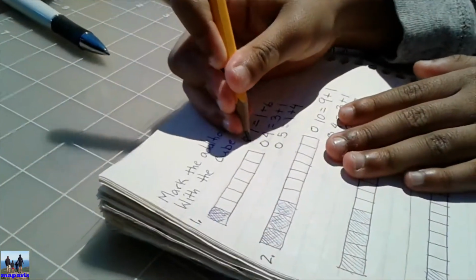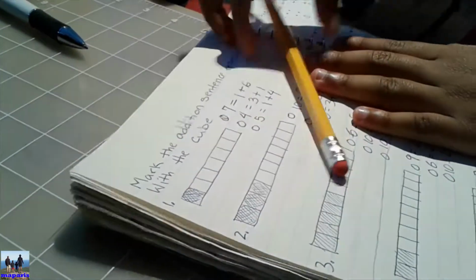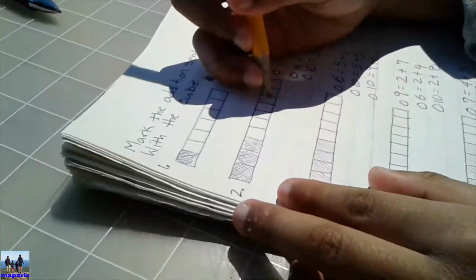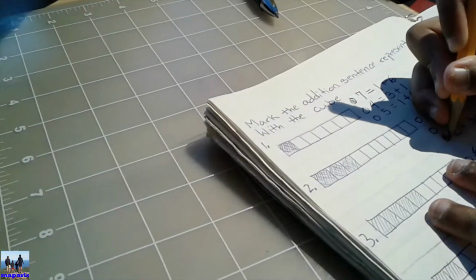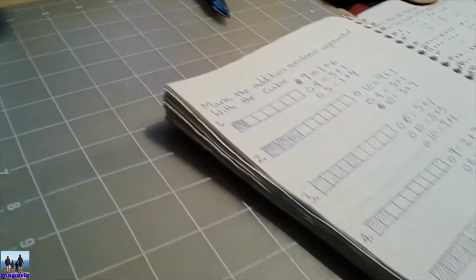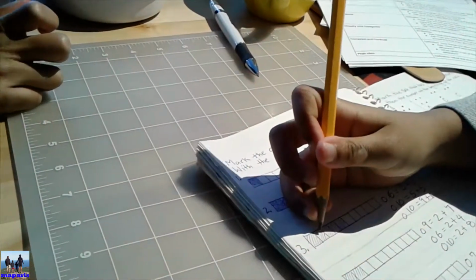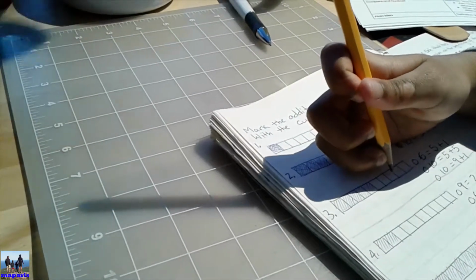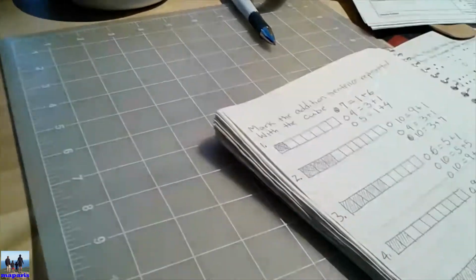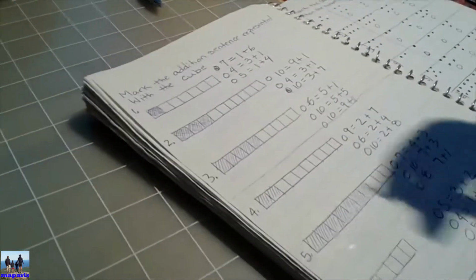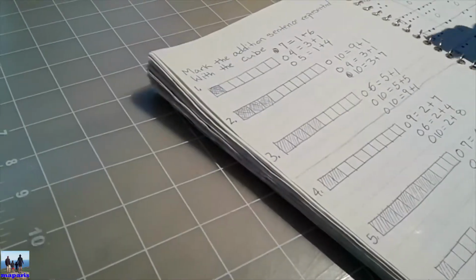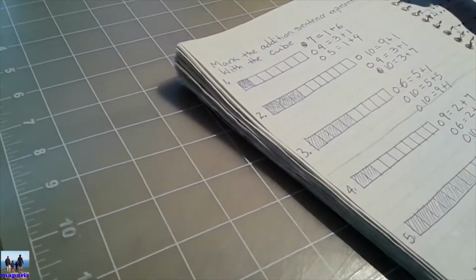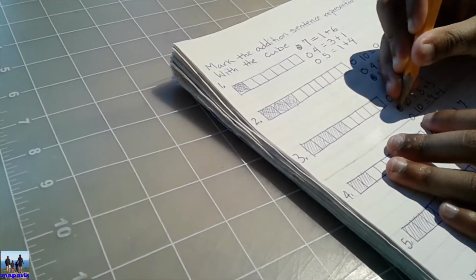I guess I'm gonna go with this one. Okay. Because I saw 7. That is correct. Next. I guess it's this one. That's fine. 1, 2, 3, 4, 5, 6, 7, 8, 9, 10. 10. I guess it's this one.